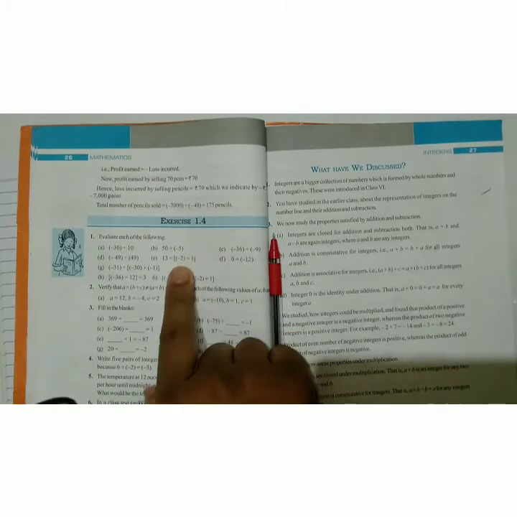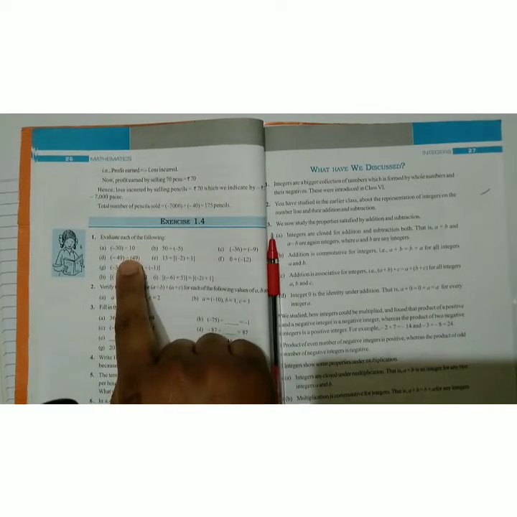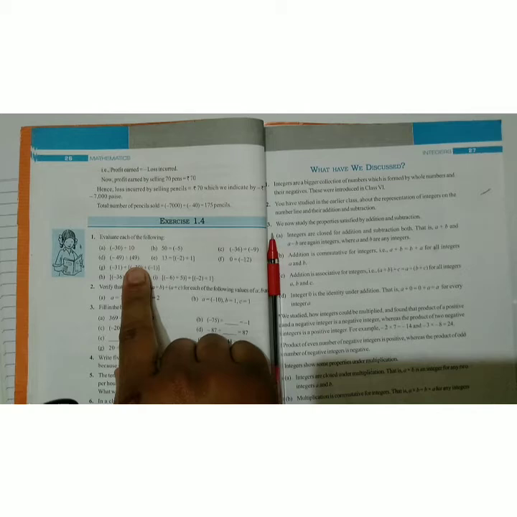Good morning, everyone. Today we will discuss exercise 1.4 here. It's based on a division of integers. Before I start, I have some questions for you. Try to answer them.